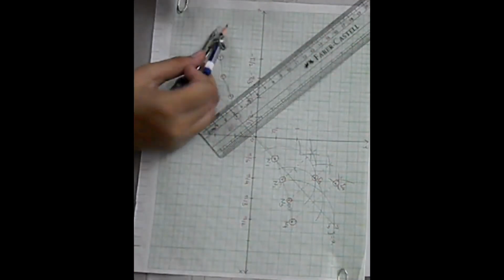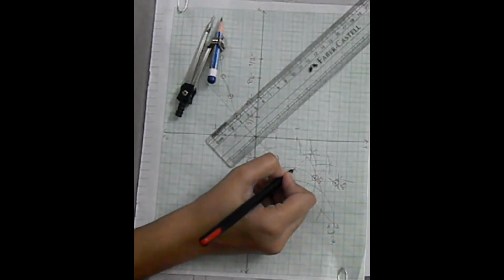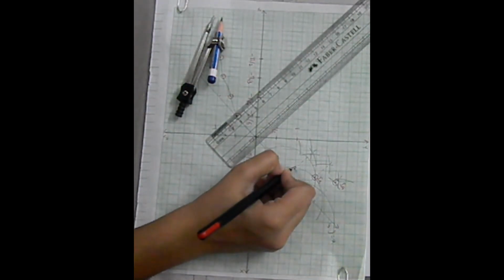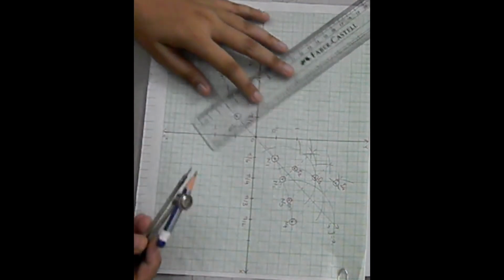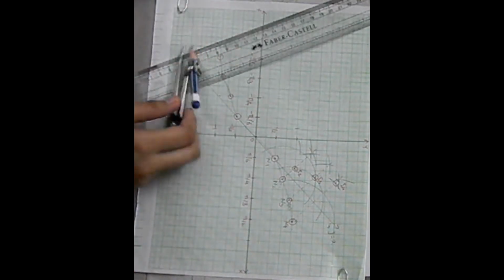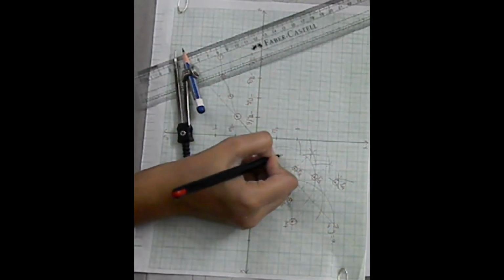Mark it as I2. And I1 and N1 will be the same, and origin O will be the same.